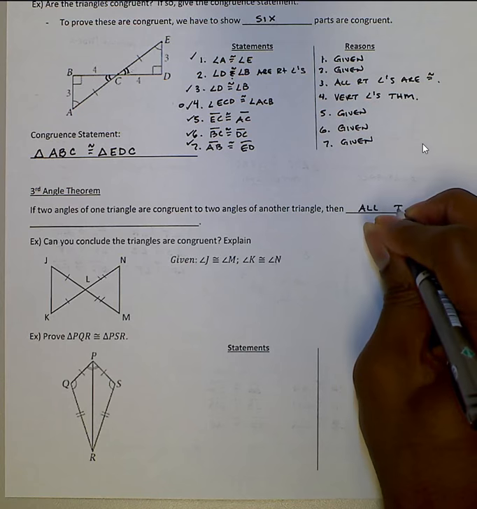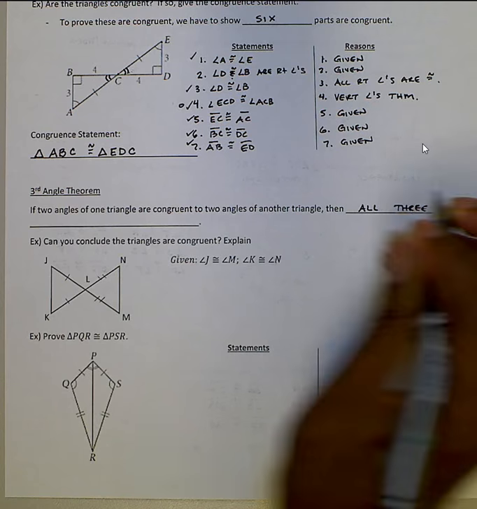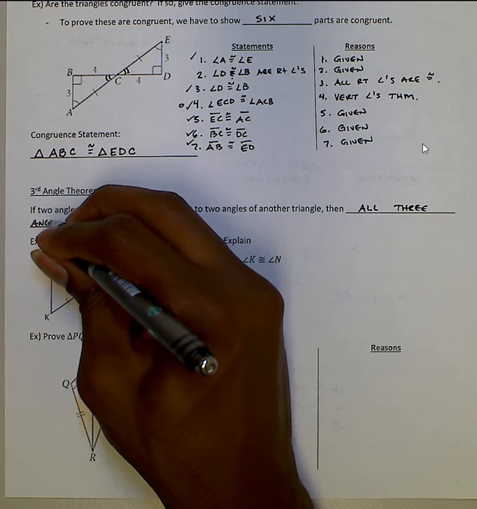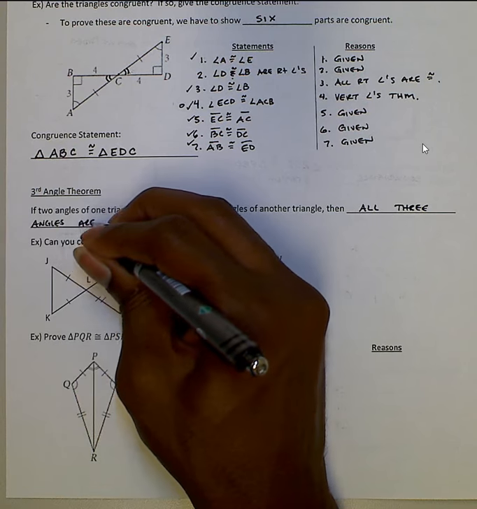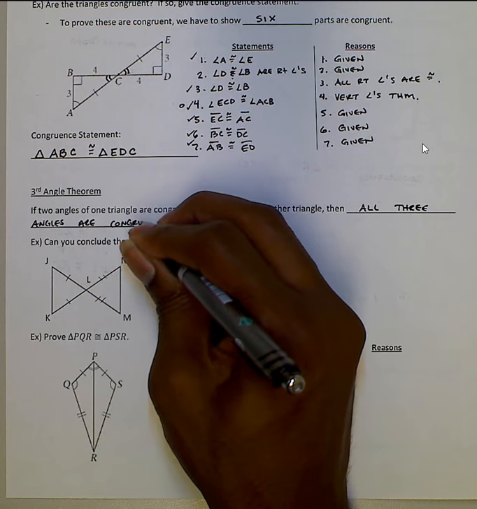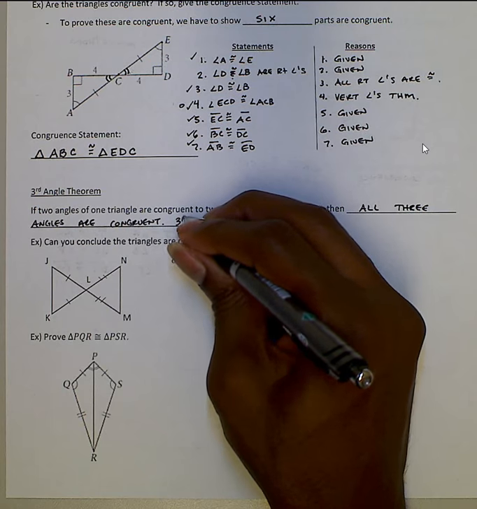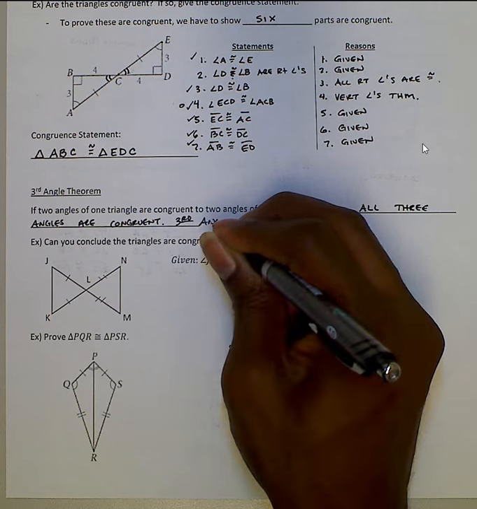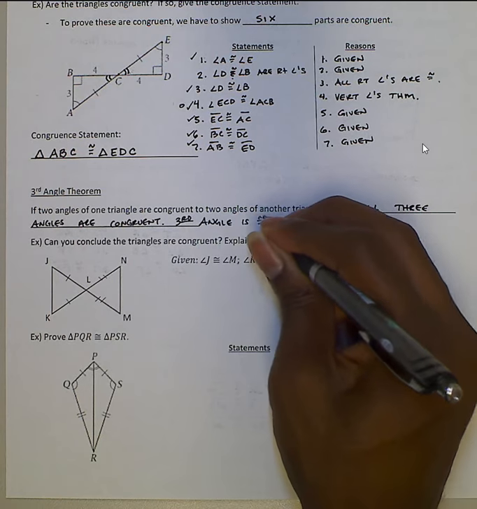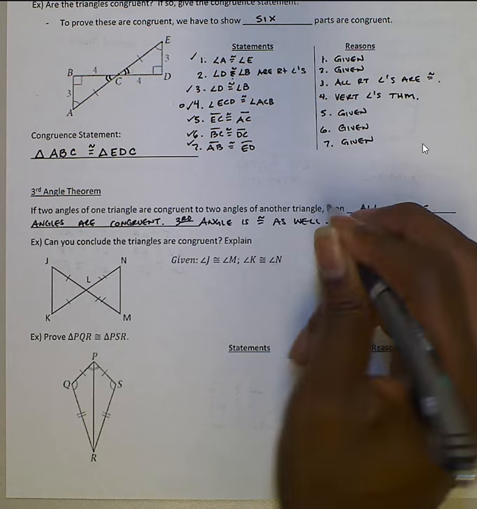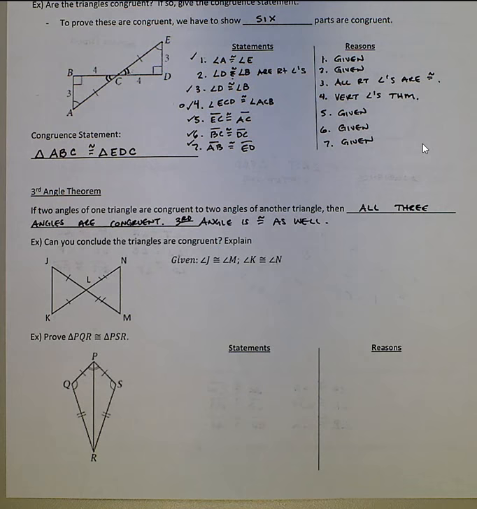all 3 angles are congruent. Or we can say the third angle is congruent as well. Okay, and that makes sense. All triangles add up to 180, so if I have 2 angles that are the same, that means the third angle has to make it add up to 180, so it's going to be the same for both of them. Okay, so pretty common sense there.